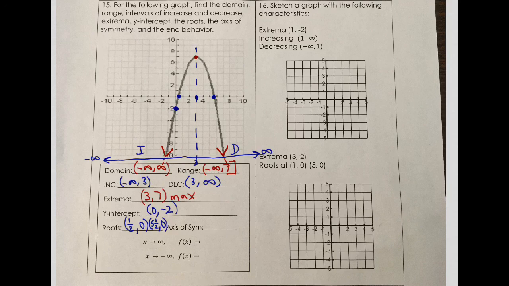Axis of symmetry is going straight through x at 3. So x is equal to 3. And then your end behavior, which is this here, as you're traveling on x to infinity. So I'm on x here, and I'm going to infinity. What's going to happen? I'm going to start going down to negative infinity. So all that's asking is, as you're traveling on x to infinity, f of x or y is going down to negative infinity.